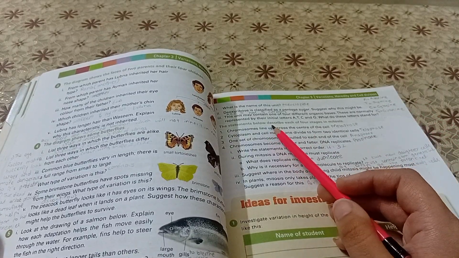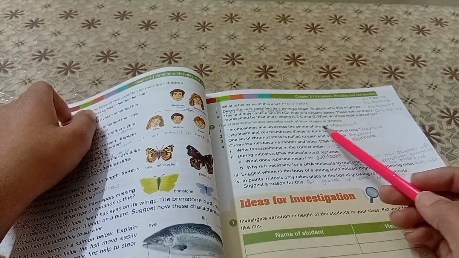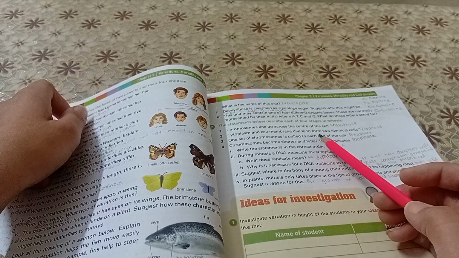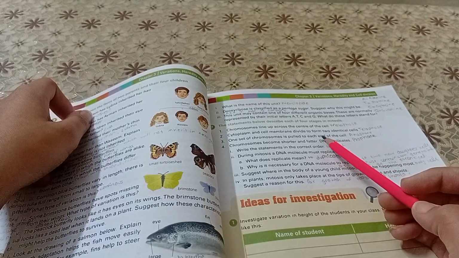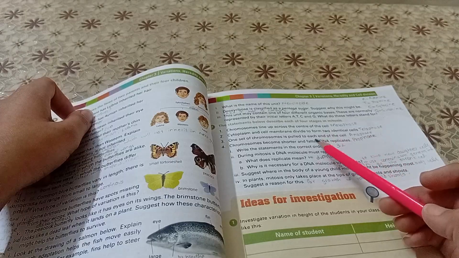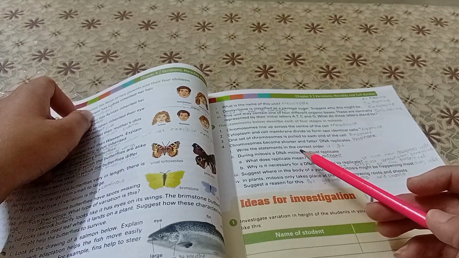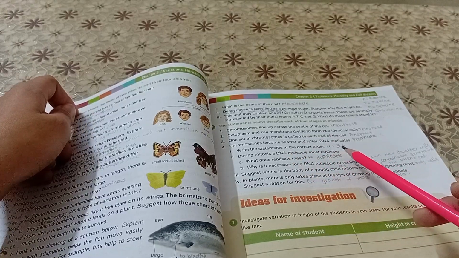So, question number 7. The statements below describe each of 4 stages in mitosis. Chromosomes line up across the center of the cell. Metaphase. Cytoplasm and cell membrane divide to form 2 identical cells. Telophase. One set of chromosomes is pulled to each end of the cell. Anaphase. Chromosomes become shorter and thicker. DNA replicates. Prophase. Write the statements in the correct order. 4, 1, 3, 2.